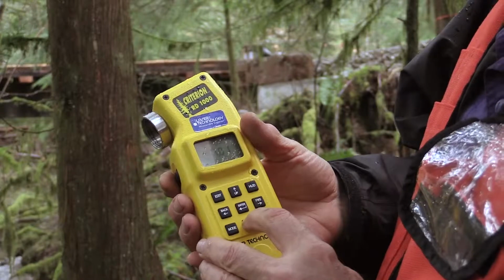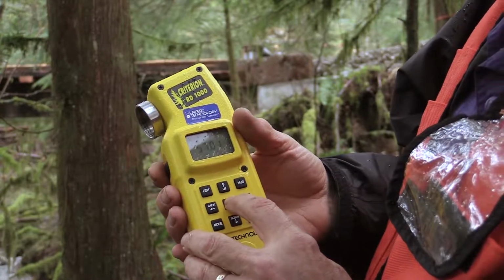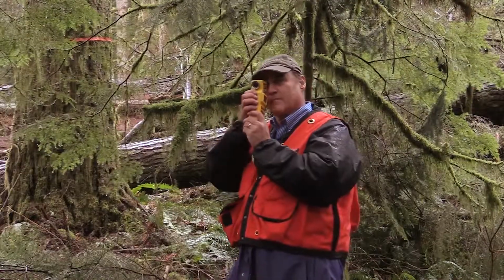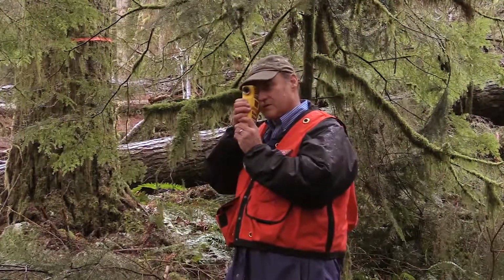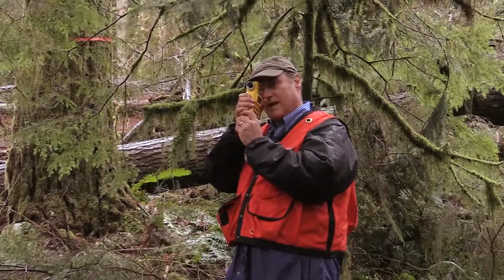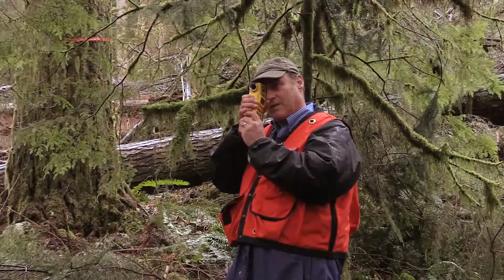So once I'm in mode here, I'm going to hit enter, and I'll actually enter the distance to the tree using the arrow buttons. Okay, once I've done that, once I have the distance in there, I hit enter, and then it says base. So I press the front button, and I'm actually going to shoot at the base of the tree. I release the front button, press the front button, and then I'm going to sight at any point on the base or on the bowl of the tree that I want to get a diameter for.